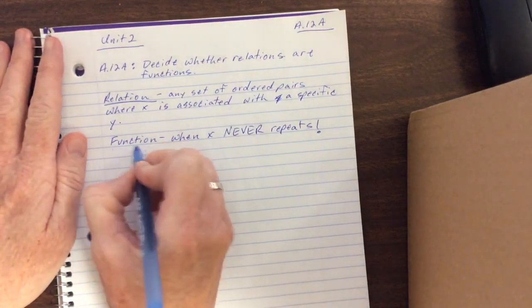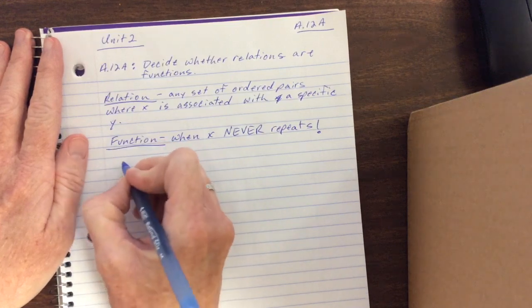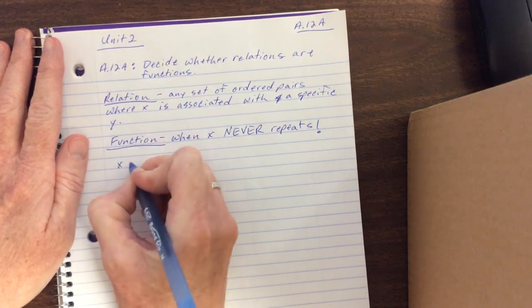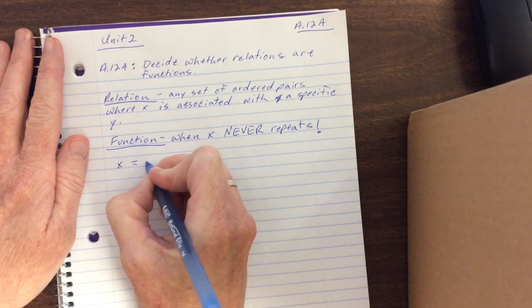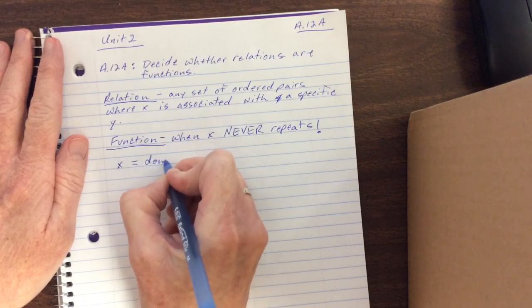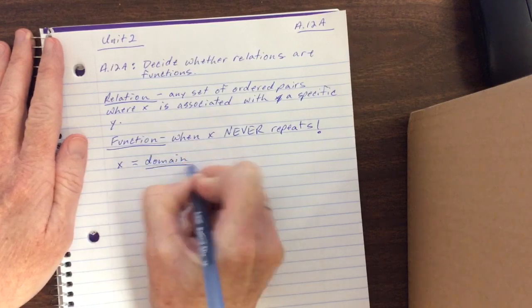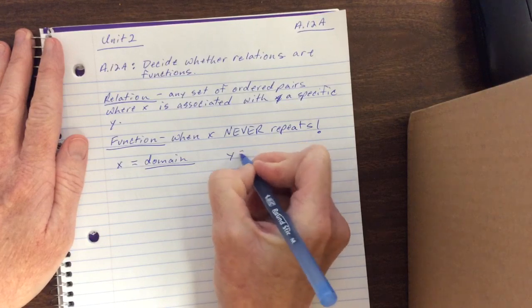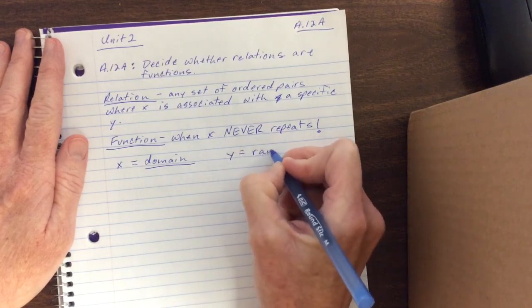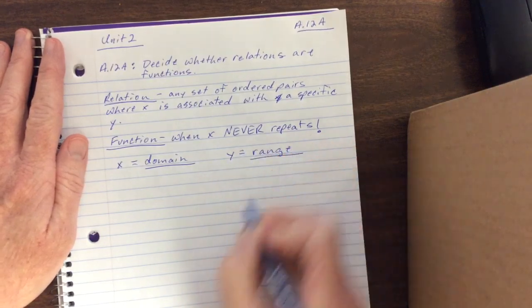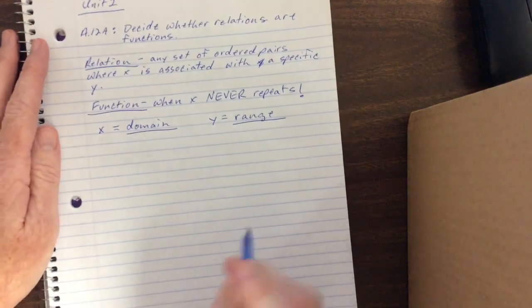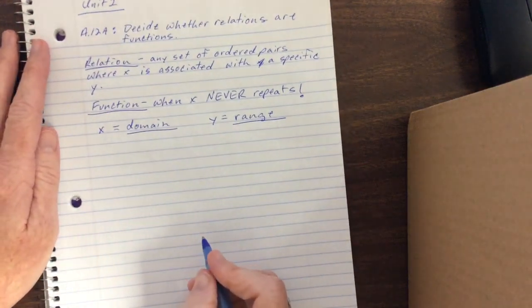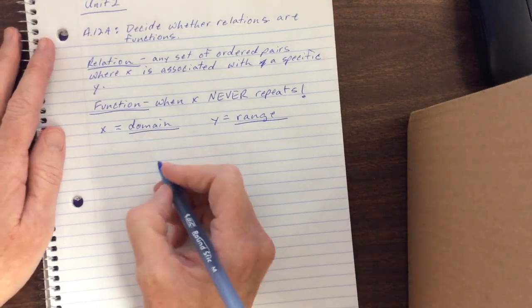Now that we're in algebra, sometimes you will see the X referred to as the domain and the Y referred to as the range. We'll get into all that later. But right now I just want to show you examples of functions and non-functions.